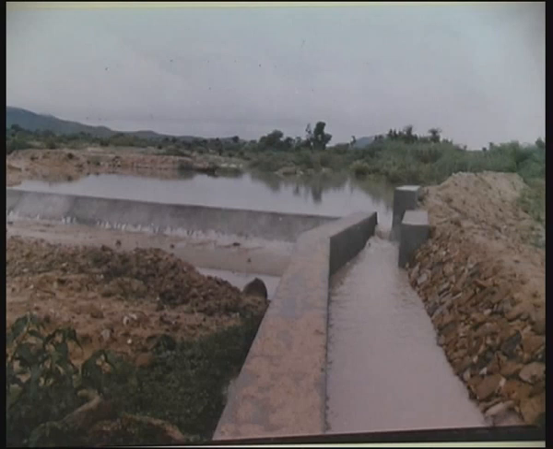For constructing such anicut structures, we need base flows or lean season or dry weather flows in the stream, and they should also have a certain amount of continuity in the flows during the crop period.